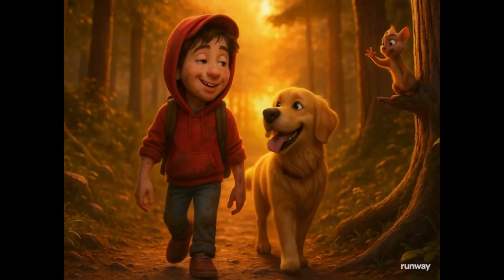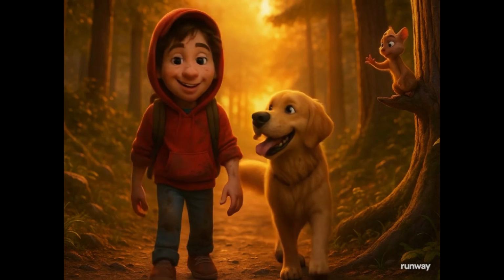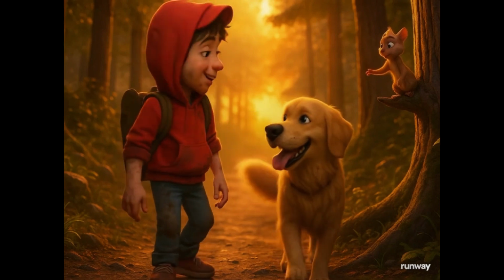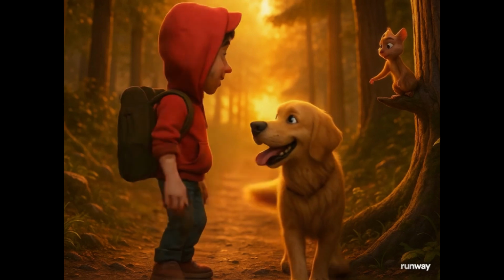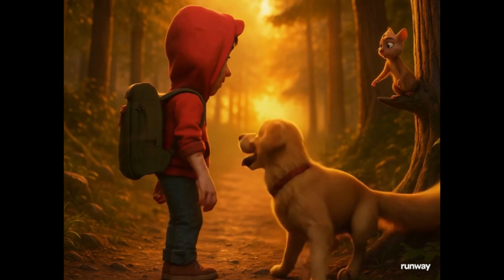With Buster safe, Max and his best friend walk home through golden light. He's tired, scratched up, and muddy, but he's smiling. As they walk, the squirrel waves goodbye from the trees. Max turns back, nodding, then disappears into the woods.